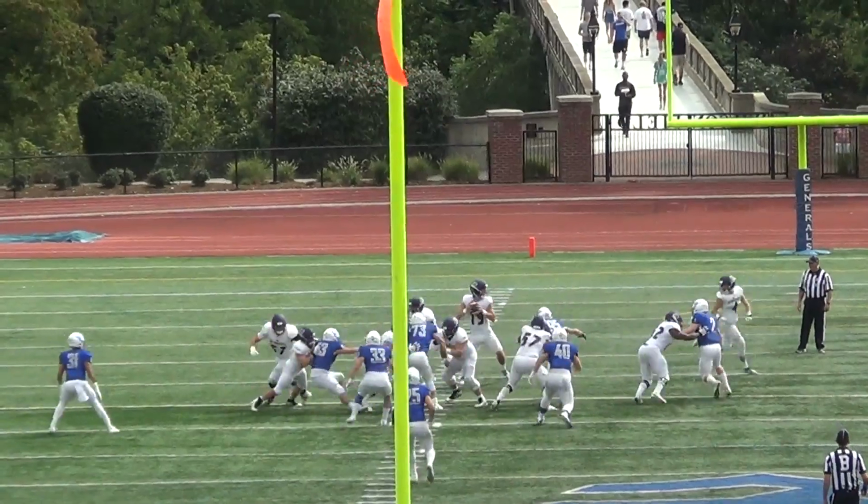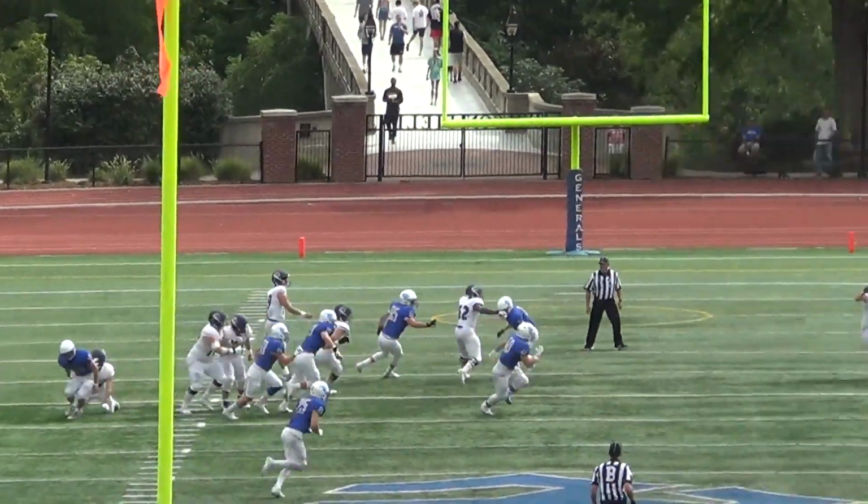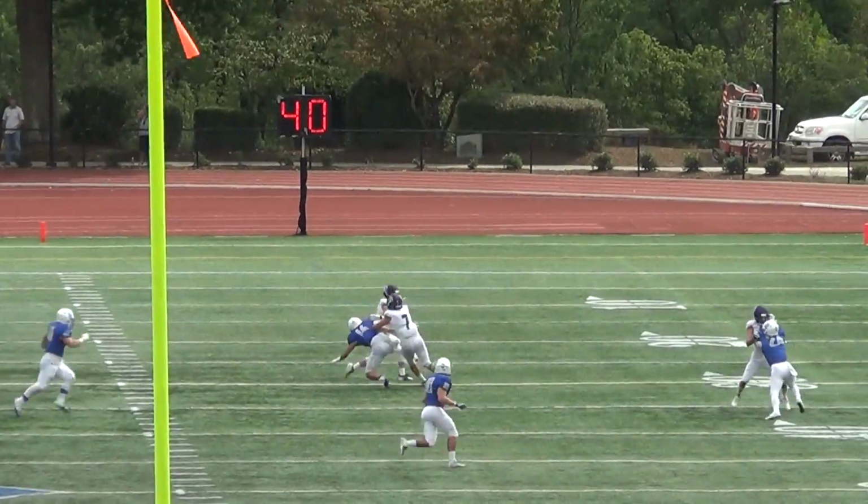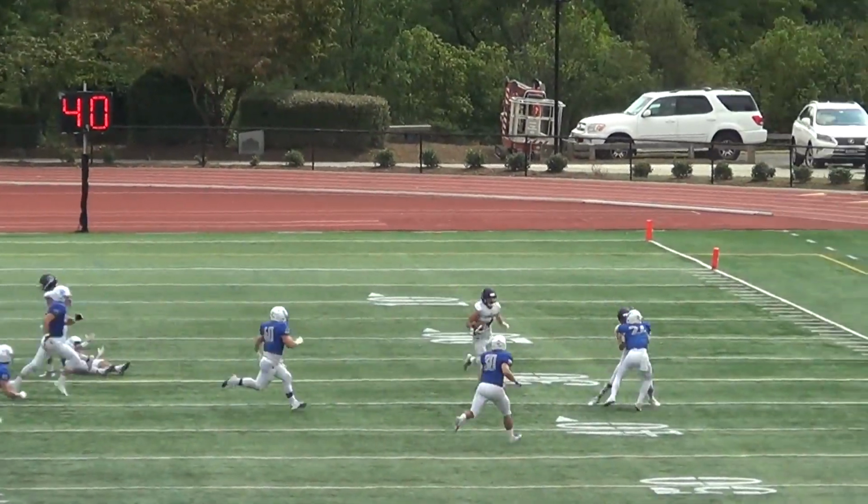Remember that when we officiate our keys, let's continue to officiate them throughout the entire play until they can no longer threaten or be threatened.